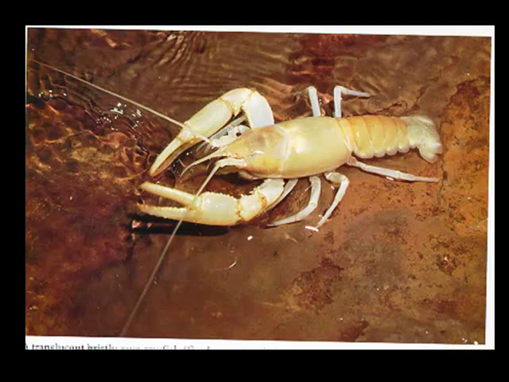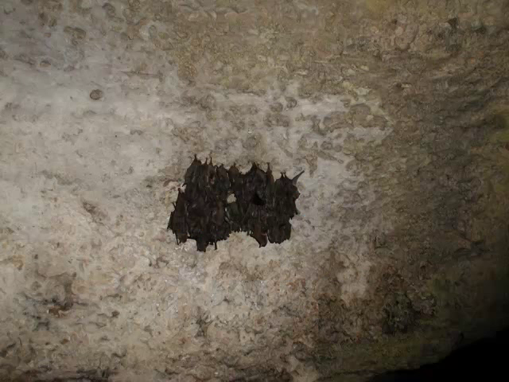Again, no pigment. We were kind of surprised to see, when we had those cave divers in the Ozarks going in those springs, that they would go in almost a mile and find these things, so deep into the cave system that there's that much food to be had.